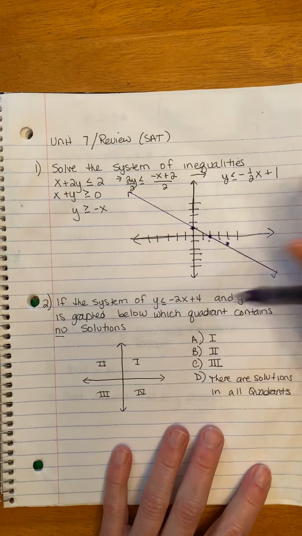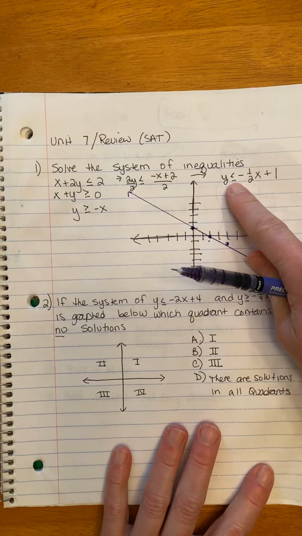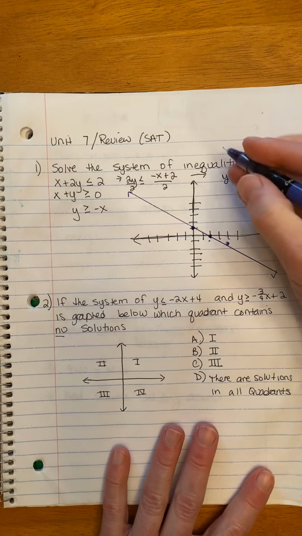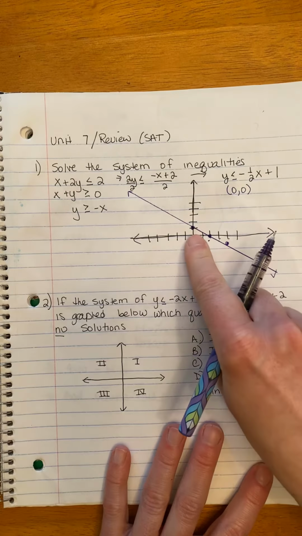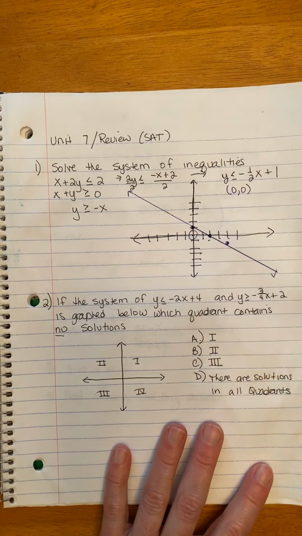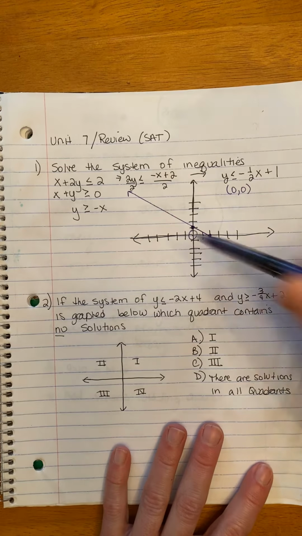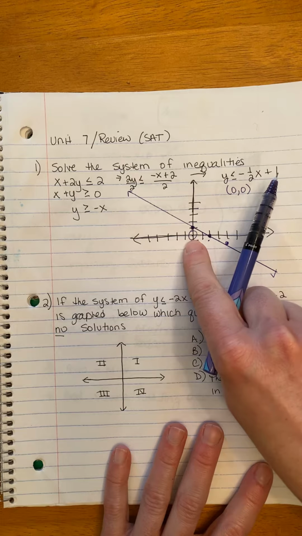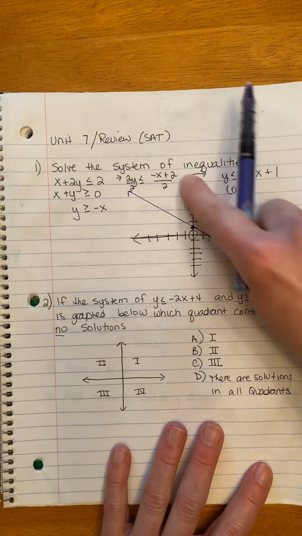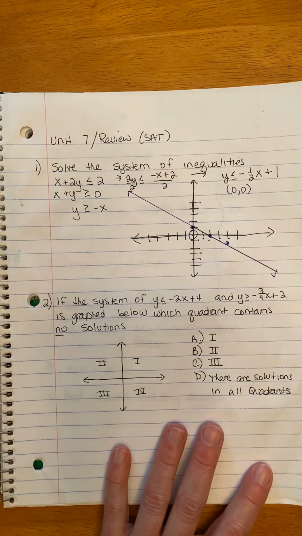Some people can just look at the inequality and say, oh, it's less than, I shade below. I always like to test a point just in case. If (0, 0), which is down here, is correct, I'm going to shade down here. If (0, 0) does not make this true, then I'm going to have to shade up here.